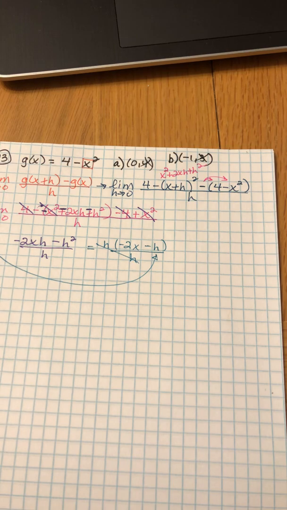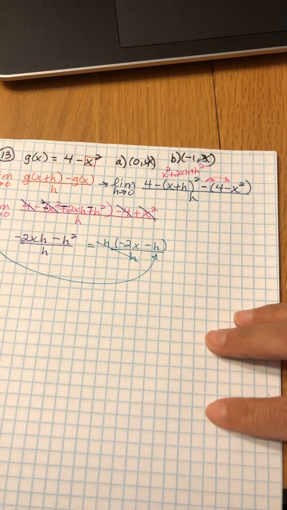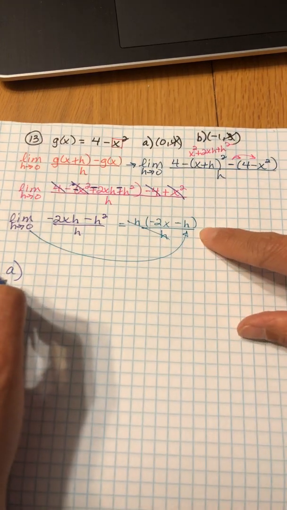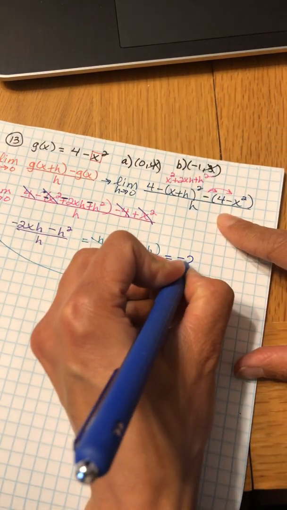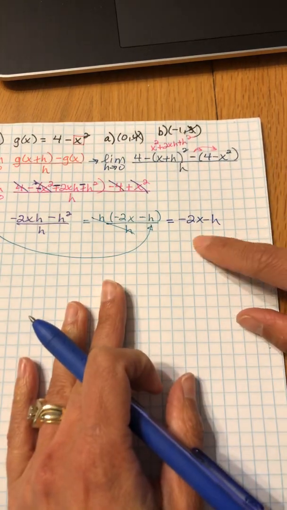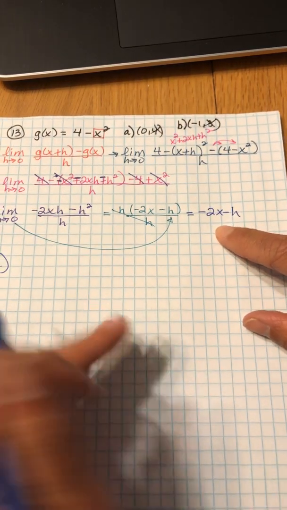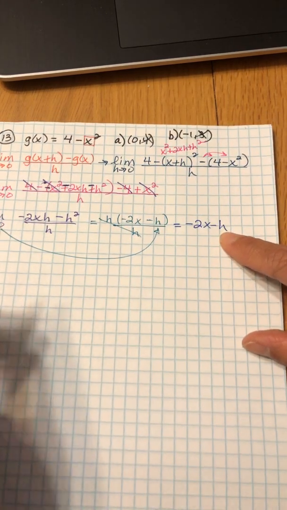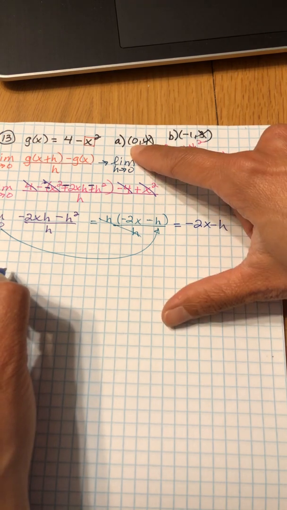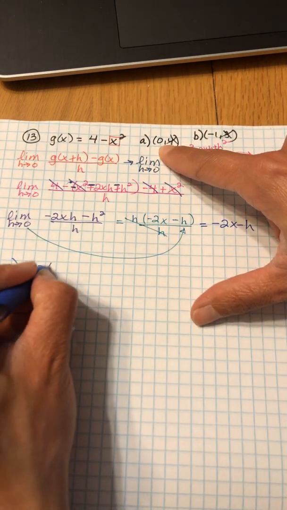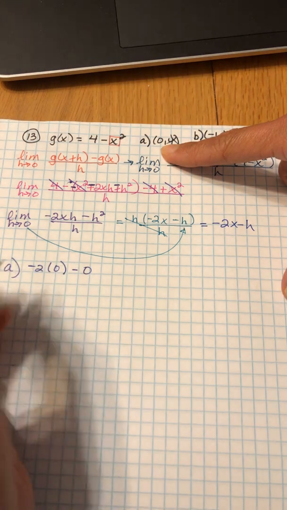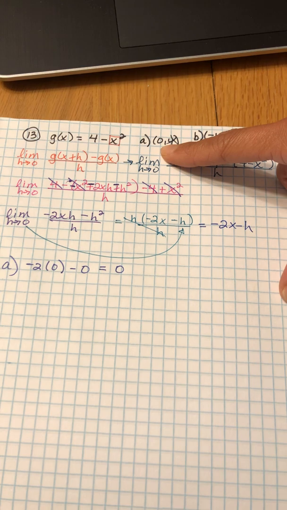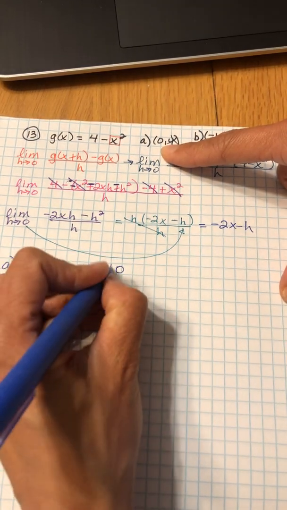That is for sure. Okay, so for part A, I'll just write part A down here, since I know what this is going to be, it's negative 2x minus h. This is the final equation I'm going to be plugging into. So plugging in a 0 for h is going to be just negative 2x. And then when I plug in a 0 for the x here, I'll have negative 2 times 0 minus 0. Well, what is that? That's 0. Everything's 0. Okay. And there we go.